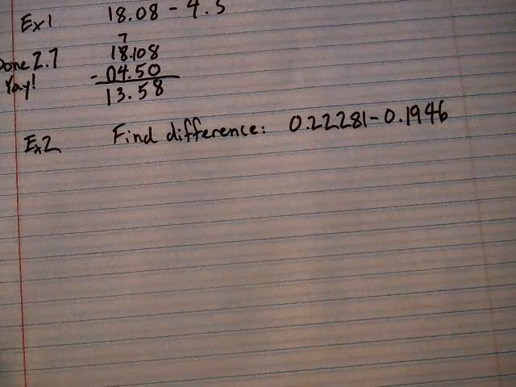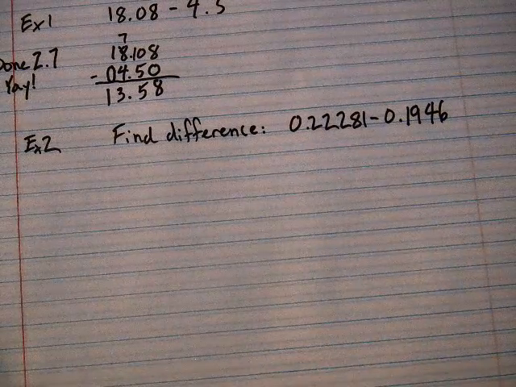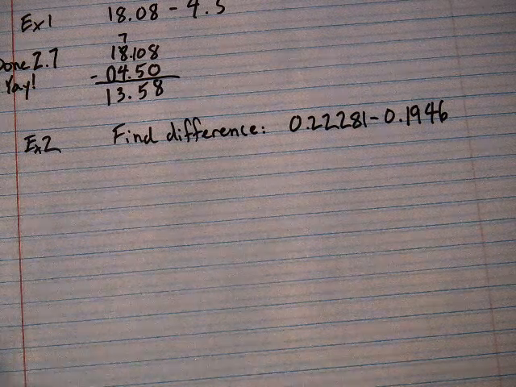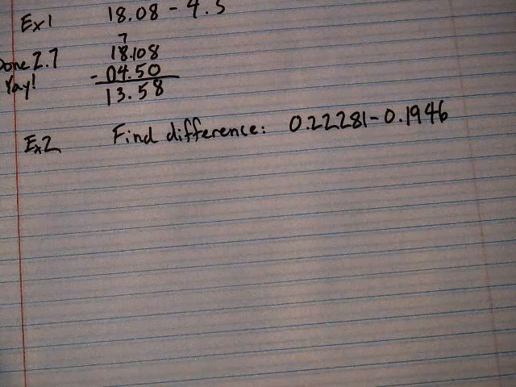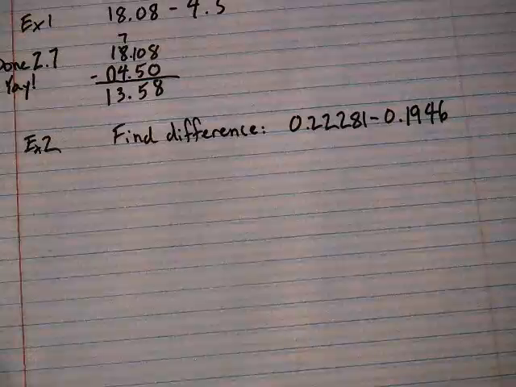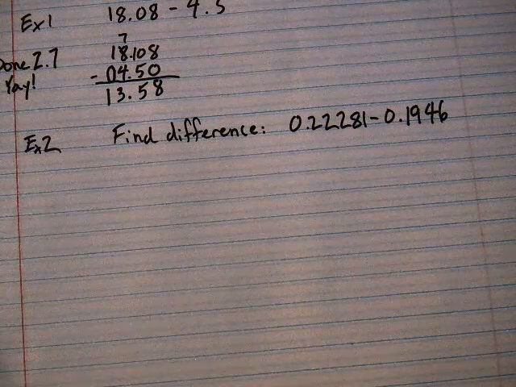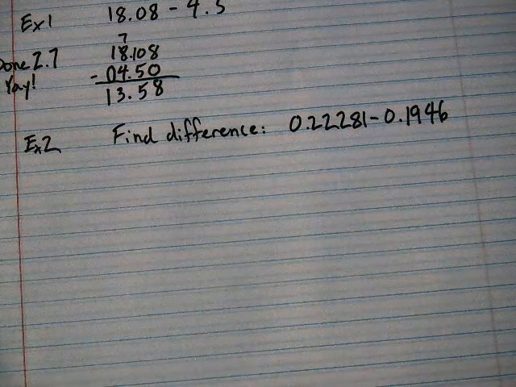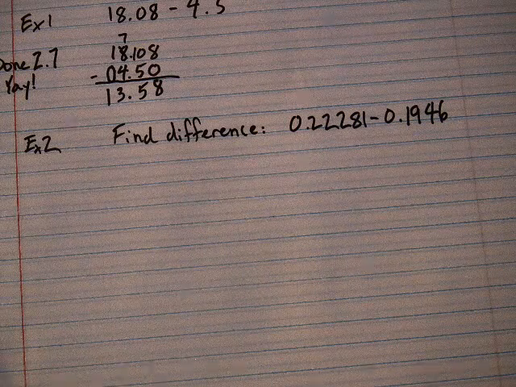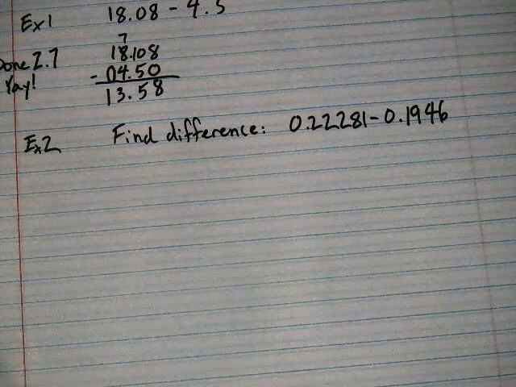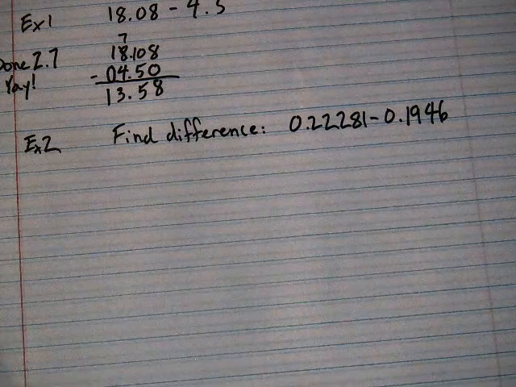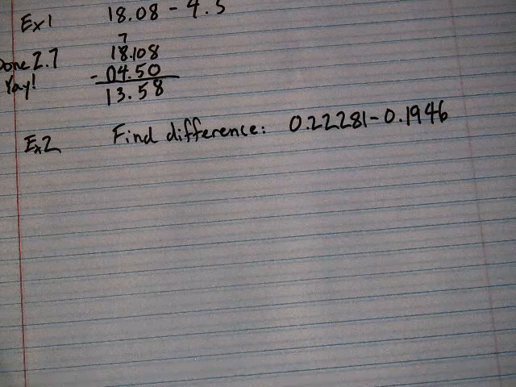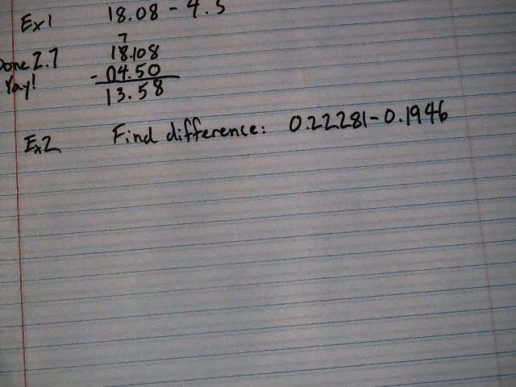Now, this one's a little bit trickier because normally when we do our front end estimation, we only do the whole numbers and we do the tenths. But notice we have no whole numbers here. So instead, we want at least 2 digits of accuracy. So instead of our whole numbers and our tenths, we're going to just slide it down a little bit, and we're going to look at the tenths and the hundredths of both of these numbers and ignore the rest.